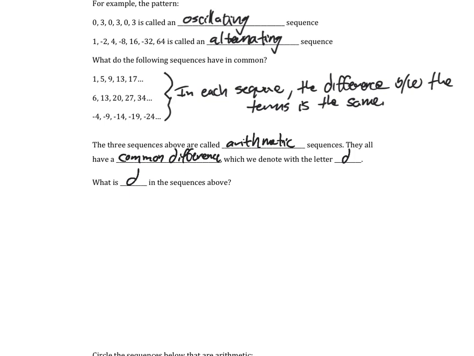So what is d in the sequences above? In the first one, 1, 5, 9, 13, 17, d would be 4 because each one is increasing by 4. If we look at the second sequence, 6, 13, 20, 27, 34, each of those is increasing by positive 7.